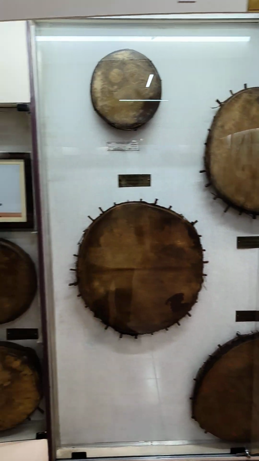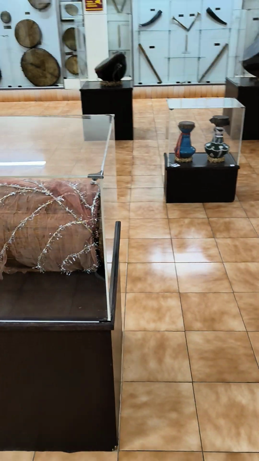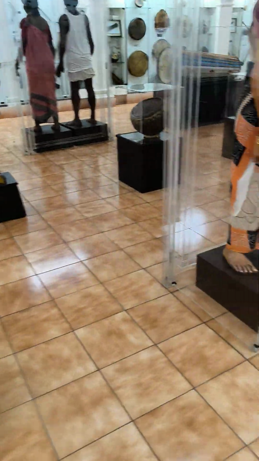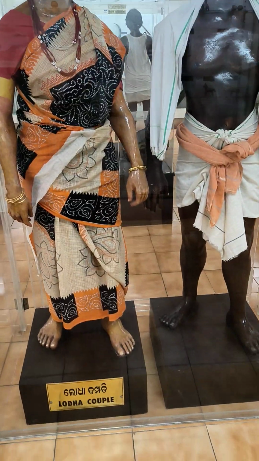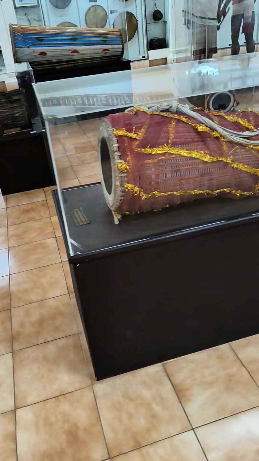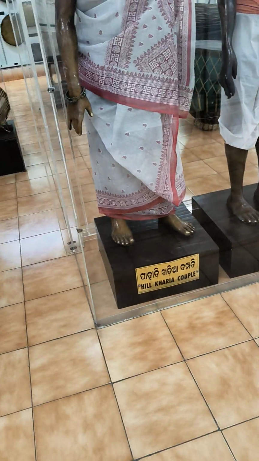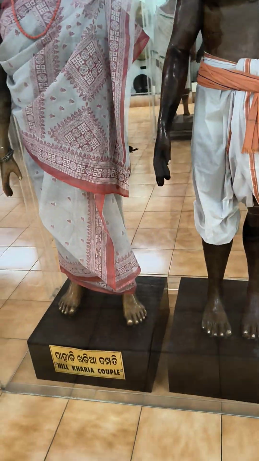Changu items, damarak. See that other big instruments. This is a kind of drum. It's also a kind of drum. And these are the couples, tribal couples. This is another kind of drum. Hill Karya couple, people living in hills.